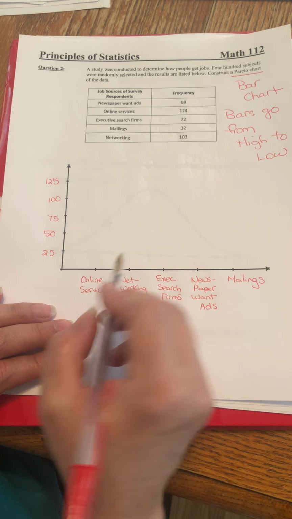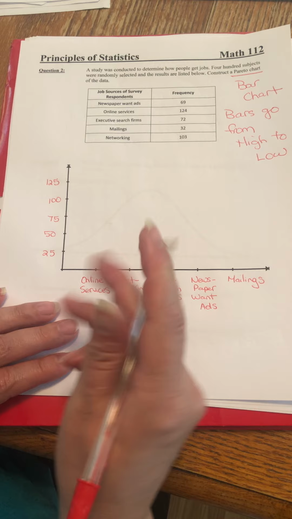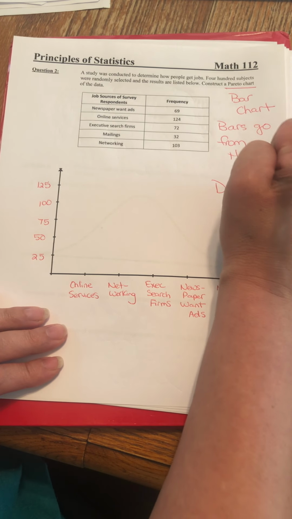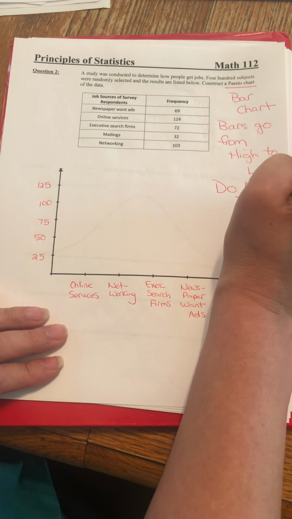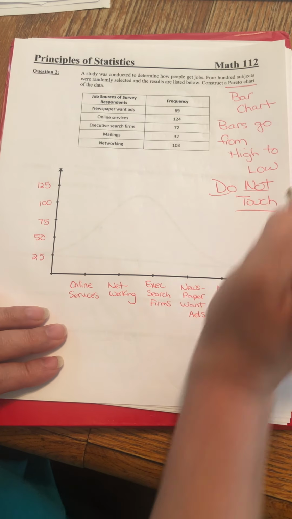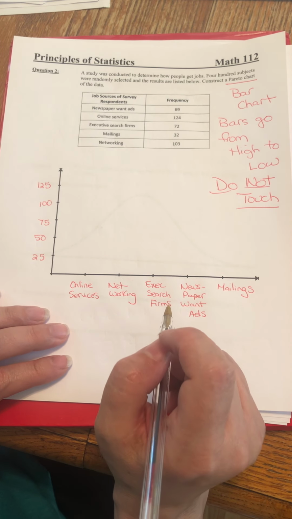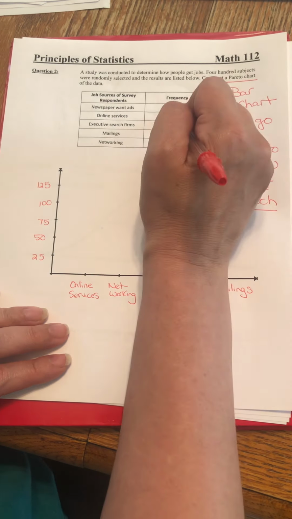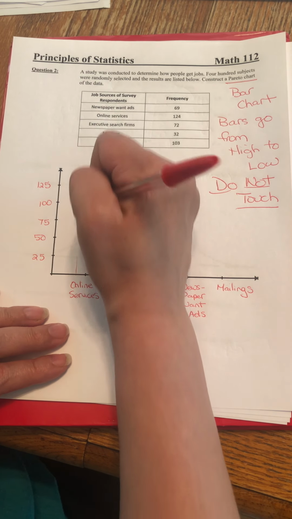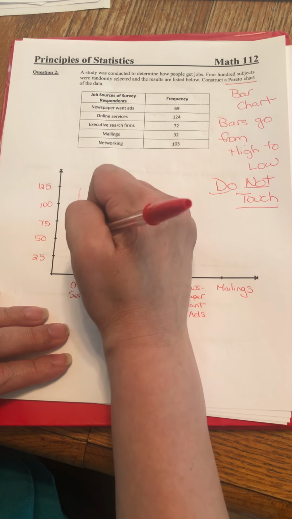Now, these bars are centered on the tick mark and they do not touch. The bars do not touch in a Pareto chart. So the first bar goes up to 124, so that's way up there.